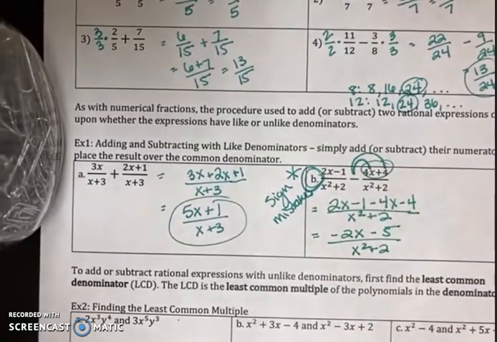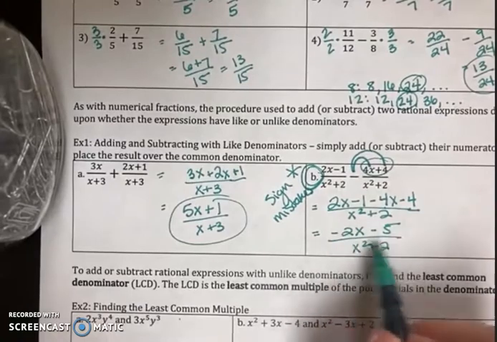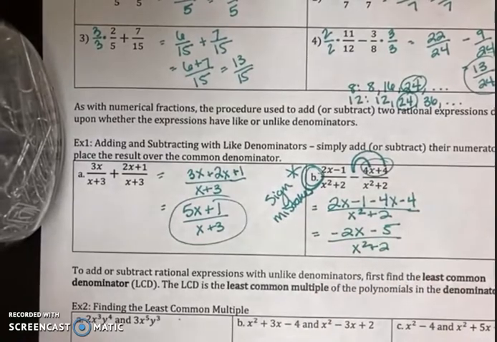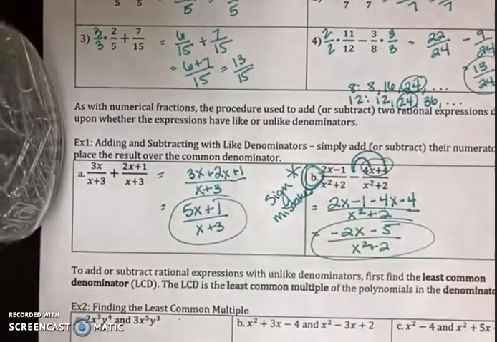I'm going to check and see if I can factor it any further and try to cancel stuff out. Technically, I could pull out a GCF of negative 1 in the numerator, but that's not going to help me cancel anything out at all. So nothing factors further. That's going to be my final answer.